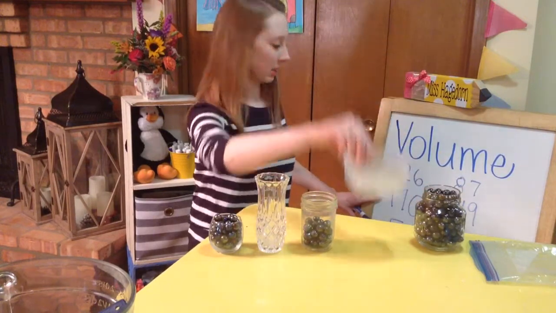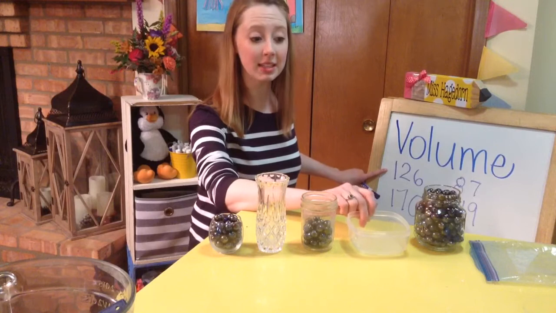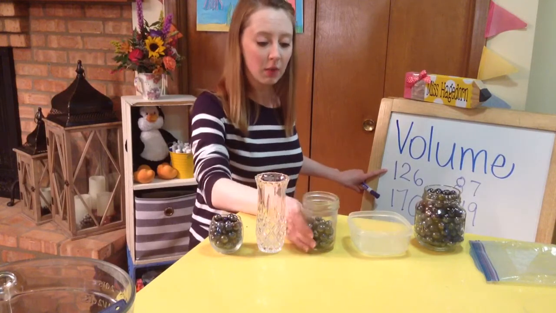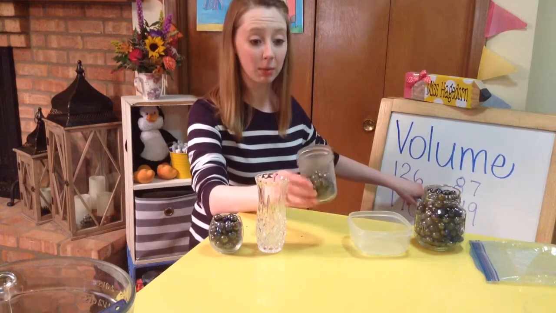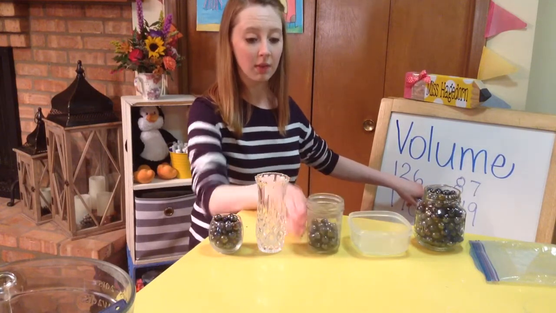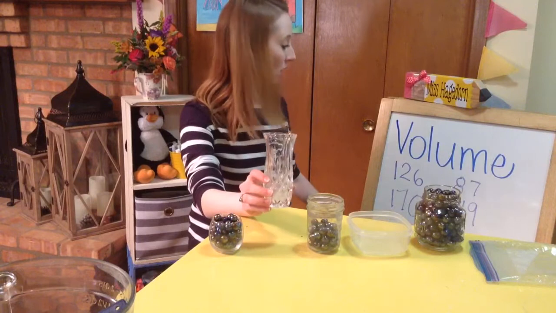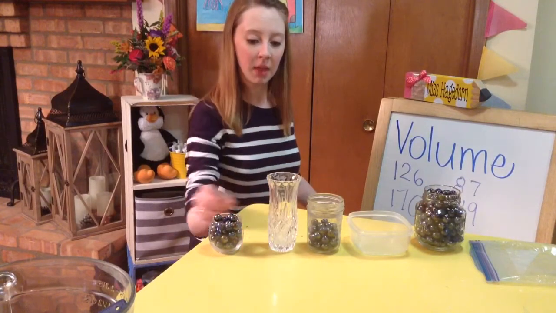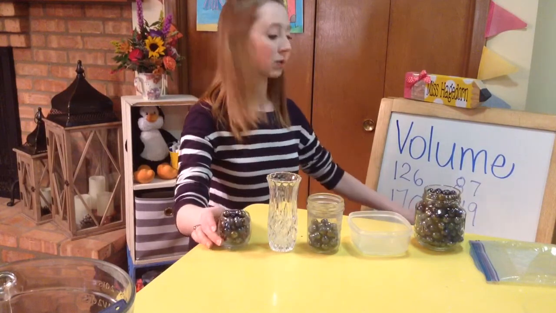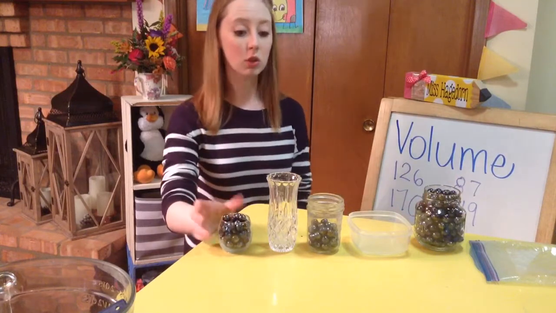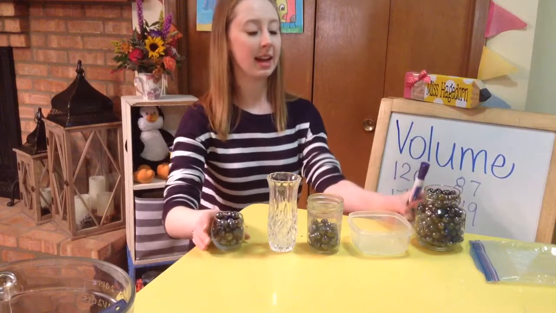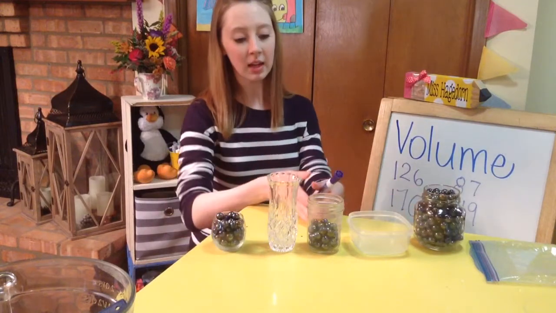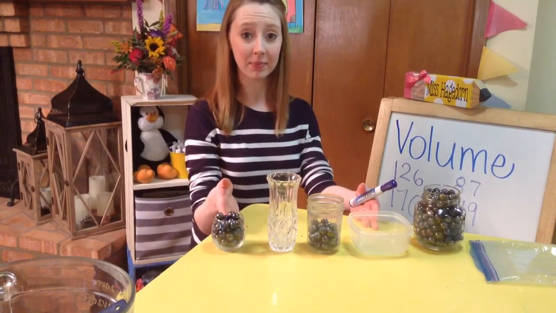The volume of this container was 126 marbles. The volume of this glass was 87 marbles. The volume of our vase was 52 marbles. And the volume of this glass was 49 marbles. So, this held the least, and this one held the most. And none of these ones held the same.